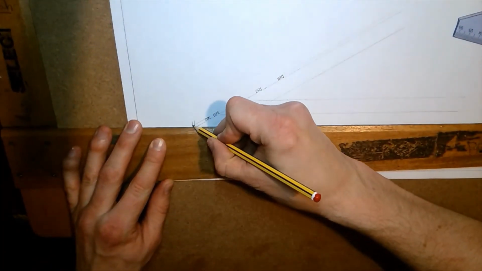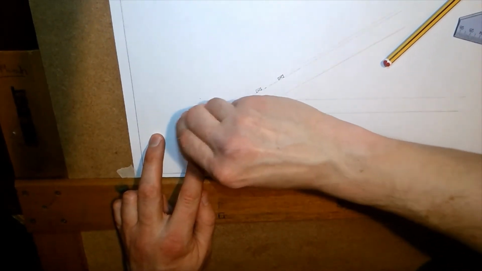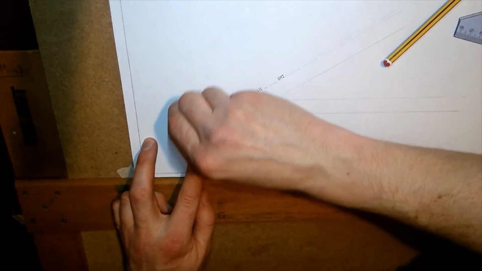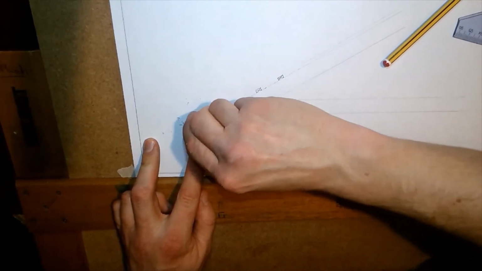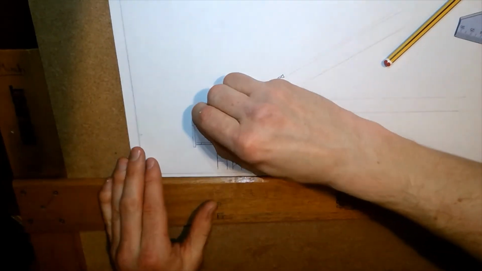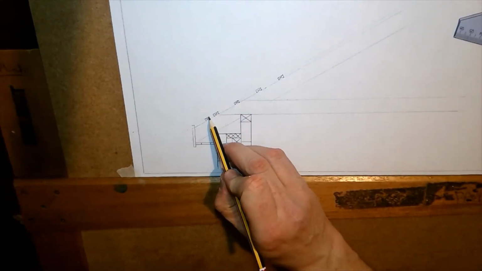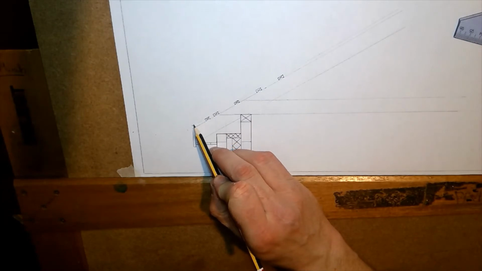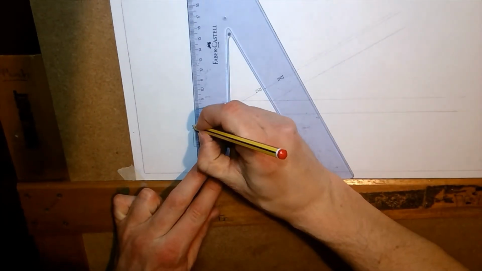Now again, all this is getting a bit messy, so I'm going to get my rubber. I can rub out all this light work now, and that gives me the front position of my fascia. Alright, so basically what I did was I extended here parallel with the rafter, and where that hits the front, that gives me the front of my fascia.